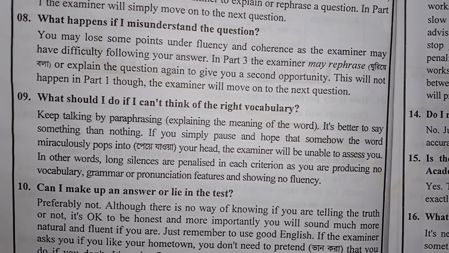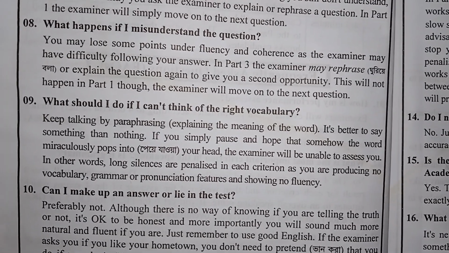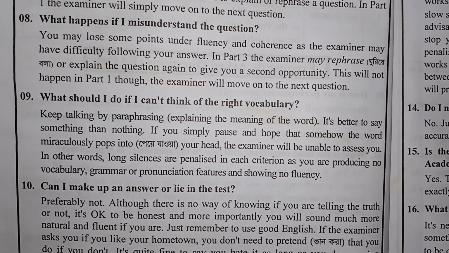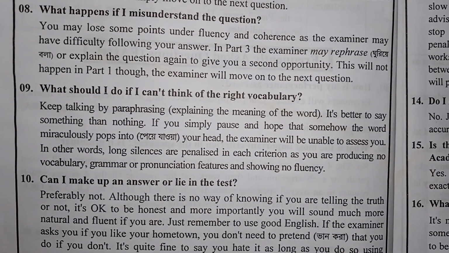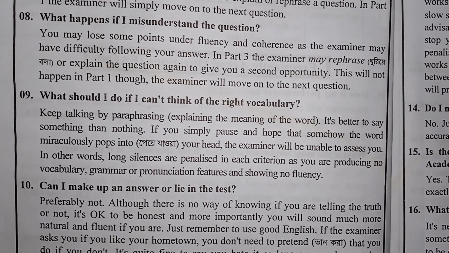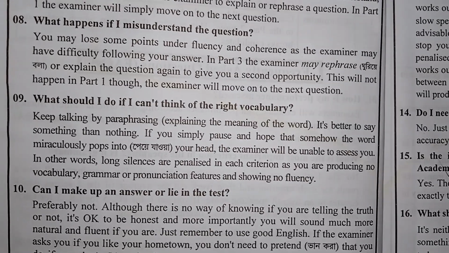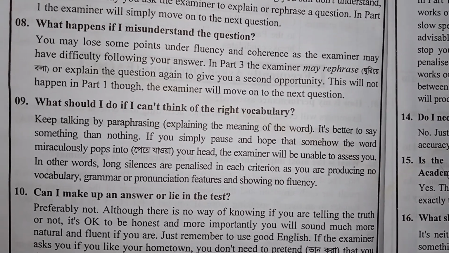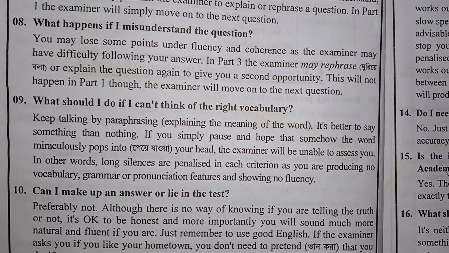Question number 9. What should I do if I cannot think of the right vocabulary? Keep talking by paraphrasing, explaining the meaning of the word. It's better to say something than nothing.